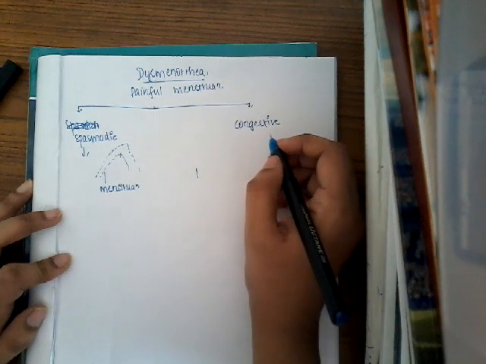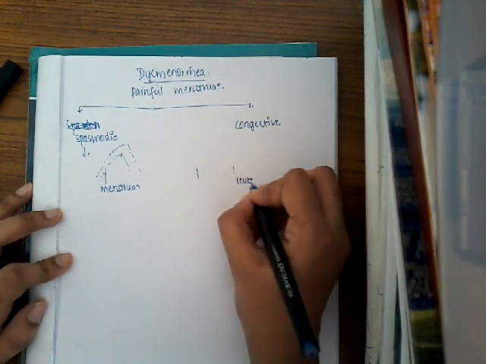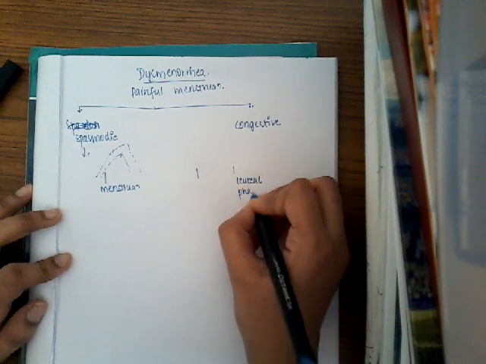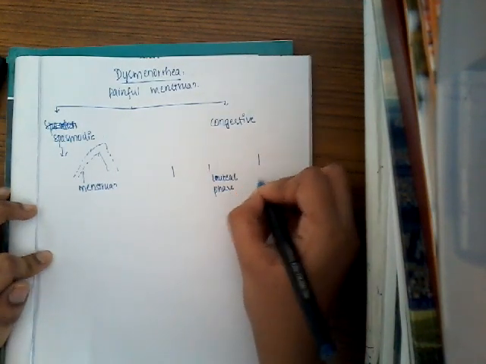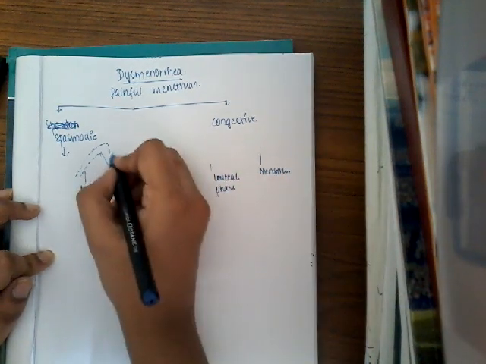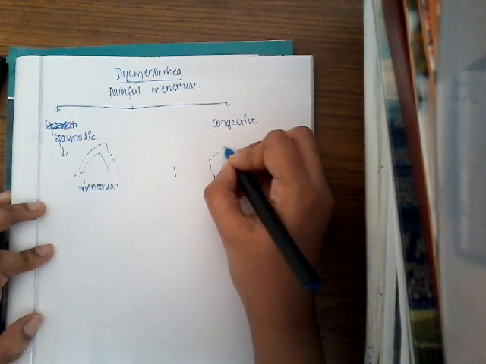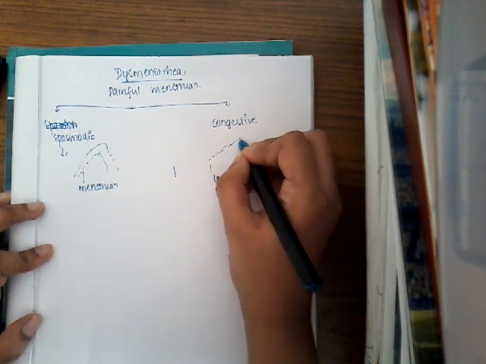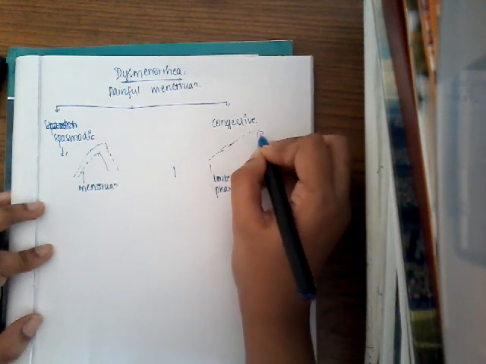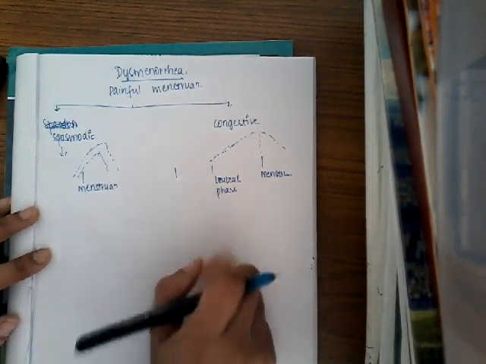Whereas in congestive dysmenorrhea, here this is the luteal phase, and this is menstruation. In 1 or 2 days it will disappear. Here it starts in the luteal phase, and it increases in menstruation, and then it decreases. So this is congestive type of dysmenorrhea.